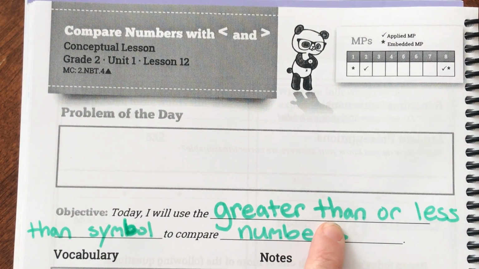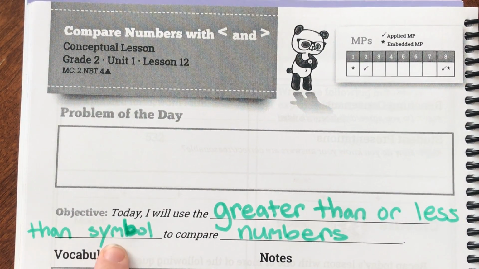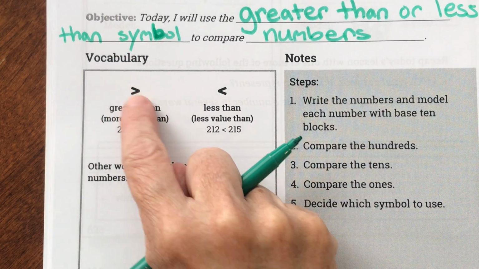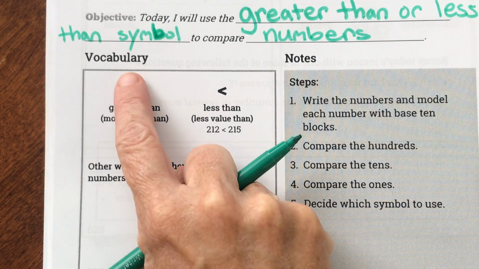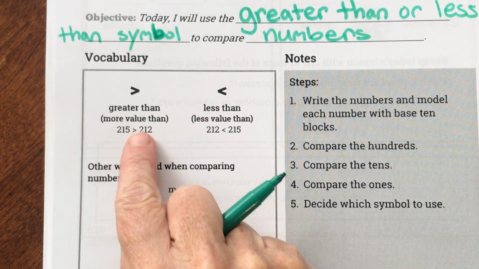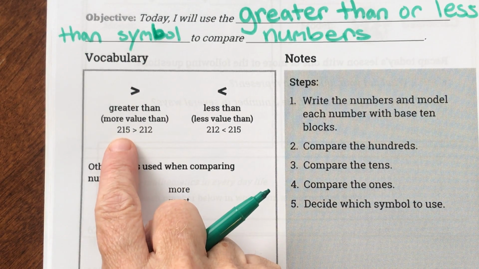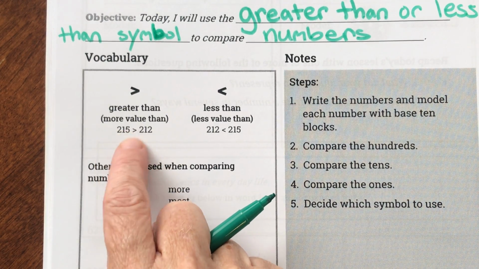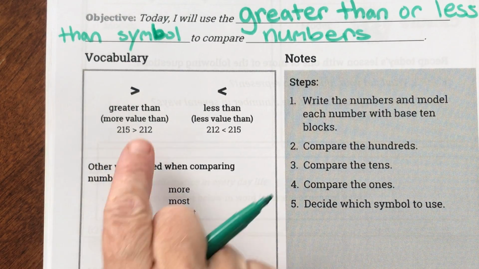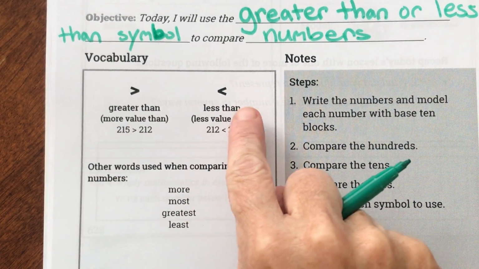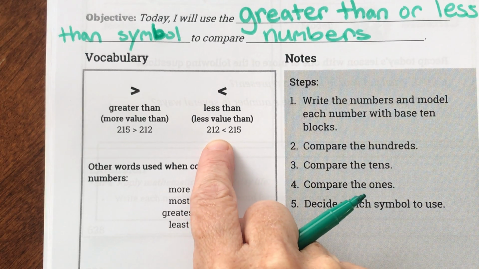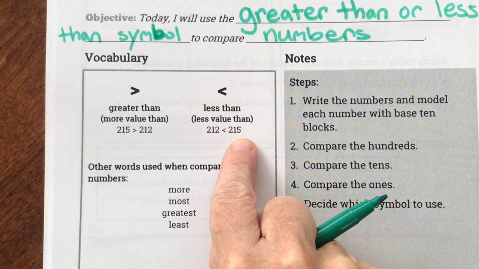Okay, so let's read that together. Today I will use the greater than or less than symbol to compare numbers. So let's look at our vocabulary. What are these symbols? Our greater than symbol looks like this, and it means more value than. The example is 215 is greater than 212. This number is larger, it has more value. This is called the less than symbol, less value than. So 212 is less than 215.